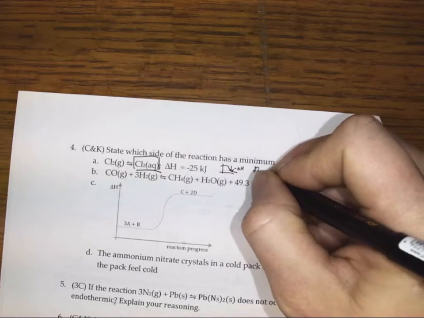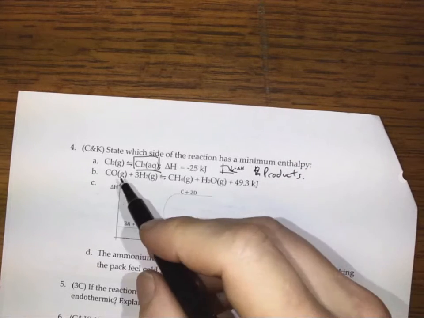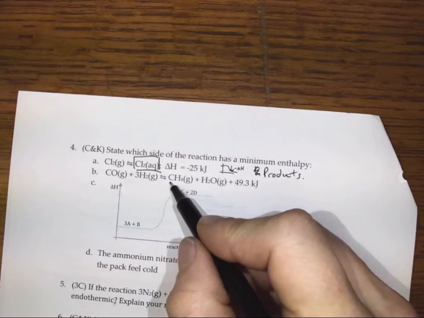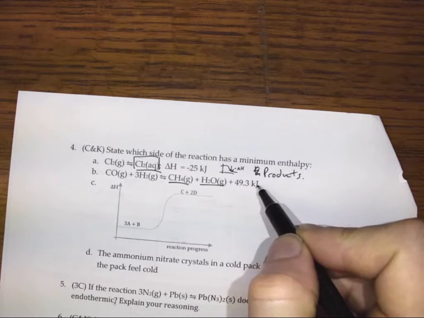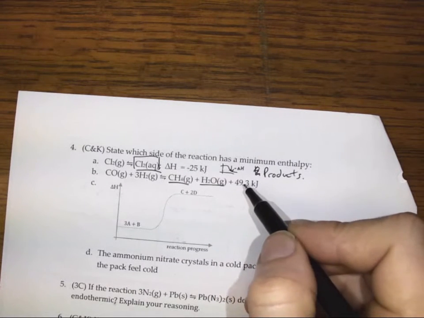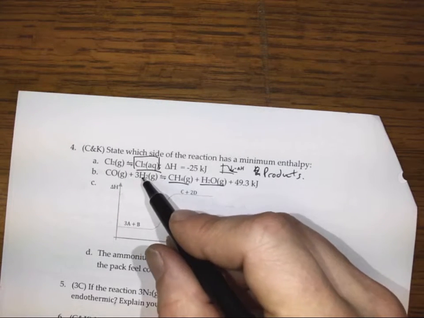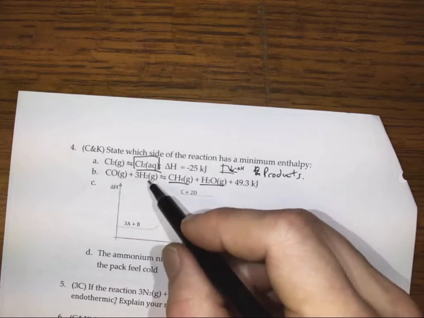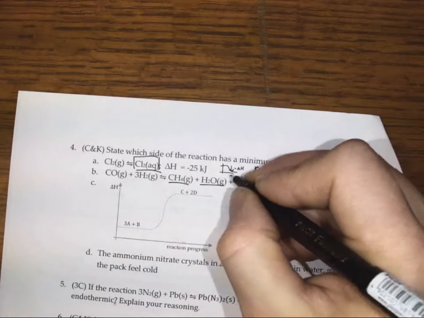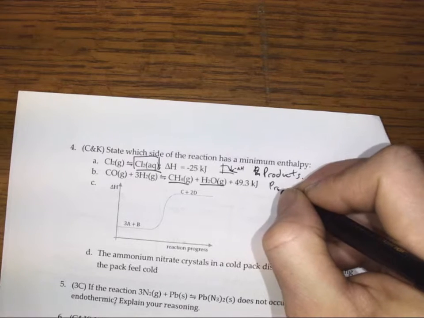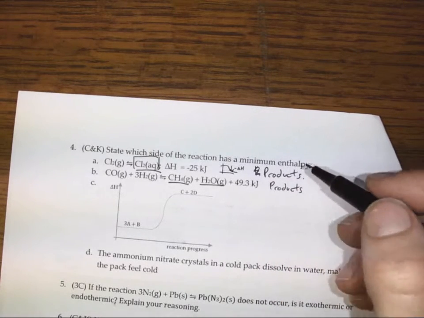Minimum enthalpy in this one refers to these terms, because you have to add 49.3 kilojoules of extra energy in order for the reactants to have an equal amount of enthalpy to the products. So when this reacts, it releases energy to the surroundings. Again, this is exothermic, and the products, as a result, have a minimum enthalpy.